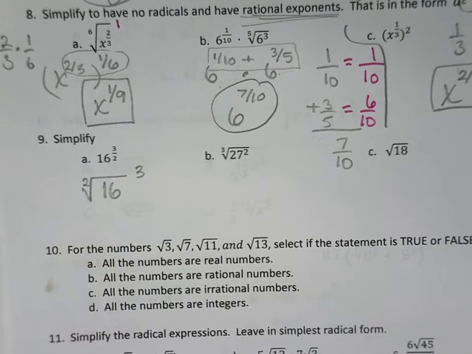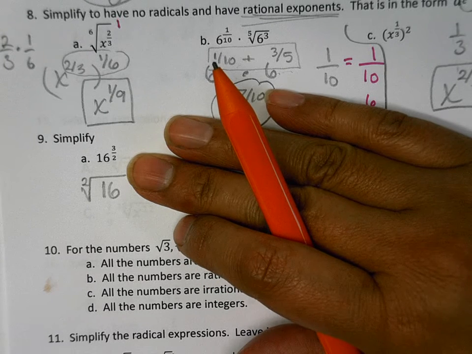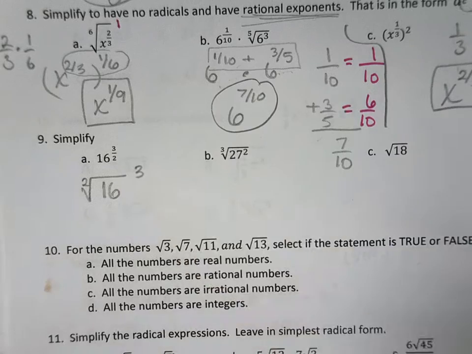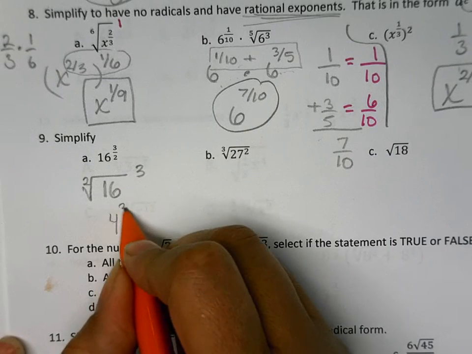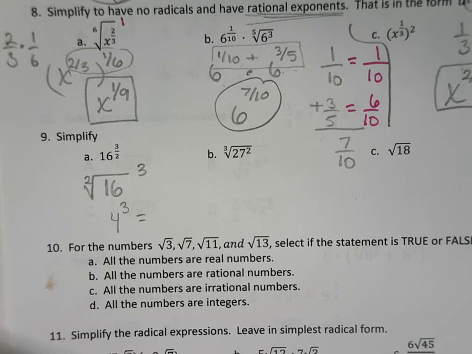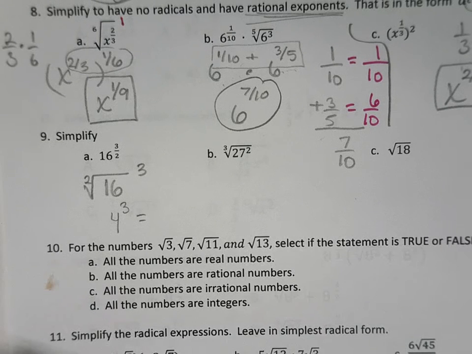No, I like it outside because it's easier to do the radical first. What's the square root of 16? 4. Is 4 my final answer? No, 4 to the 3rd, which is 4 times 4 times 4. Anybody know that off the top of their head? 64. Good job.